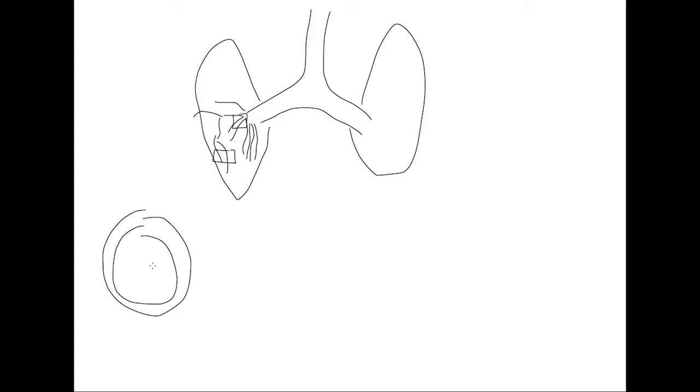if this is our cross-section and we were to take another little piece of that, this is what it would look like. So there would be ciliated cells, which we talked about in the past, so we're not going to talk about it this video. And then there are going to be goblet cells as well, which we talked about also. And there's going to be a layer of smooth muscle that is going to help control airflow.